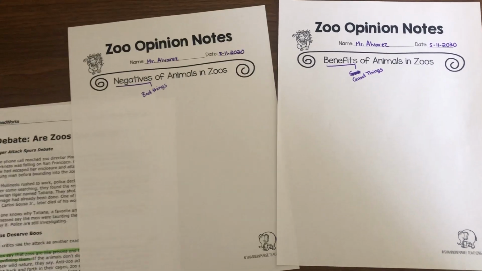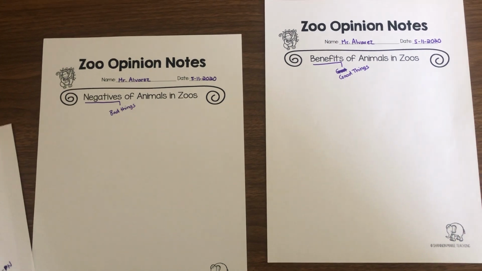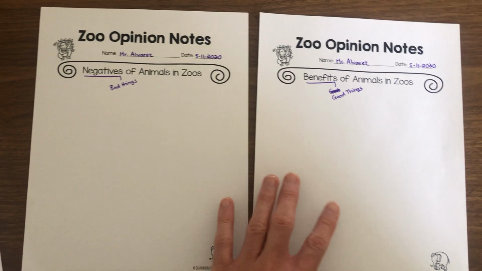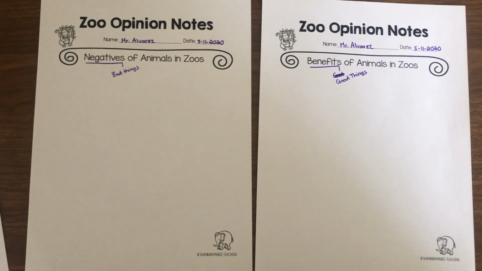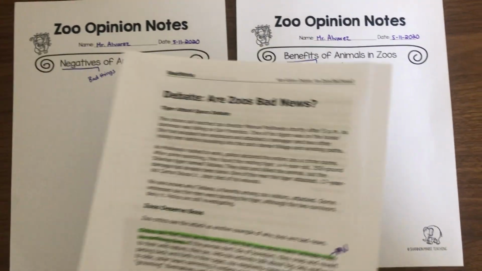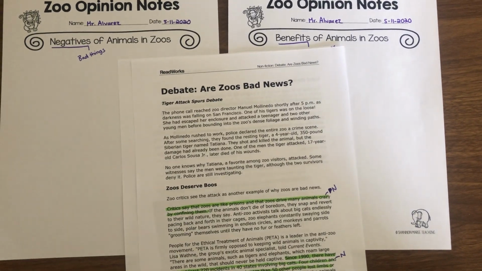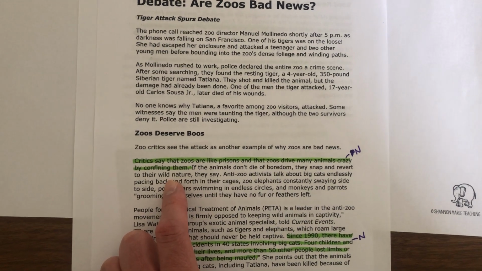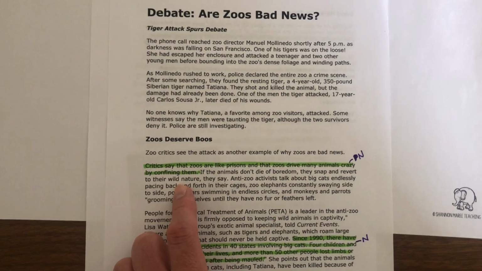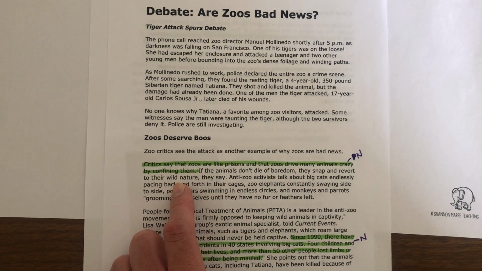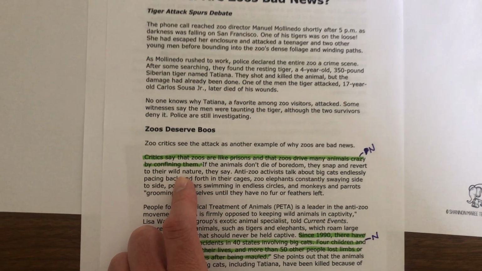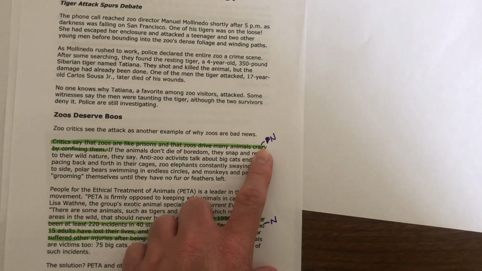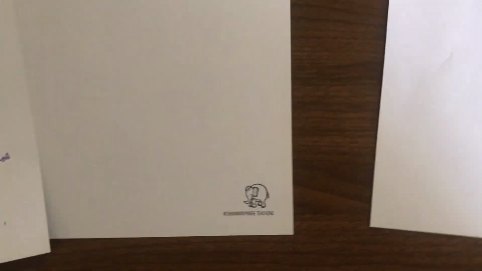Like I said, there are 2 sides to this issue. There are people who are going to say why animals should be in zoos, and there are going to be people who say why they shouldn't be in zoos. So I'm going to look at my articles and see. One of the first things I highlighted was this. It says, critics say that zoos are more like prisons, and that zoos drive many animals crazy by confining them. Just reading it, that sounds like a bad thing to me, so I put the N next to that.